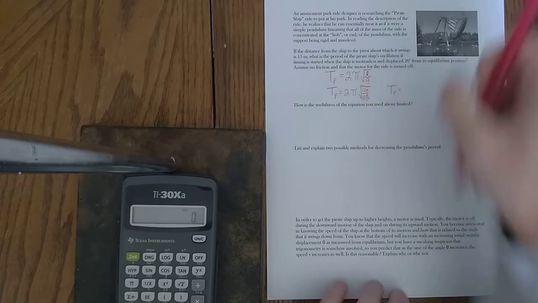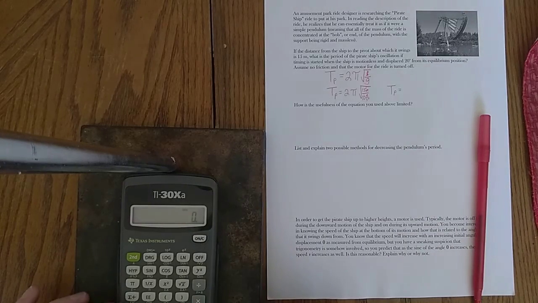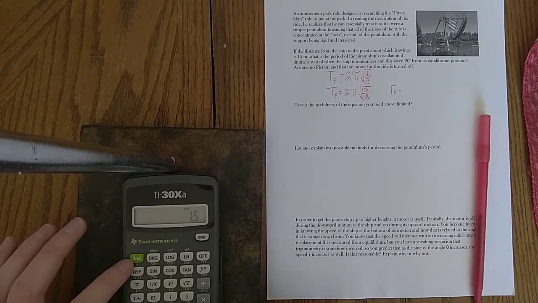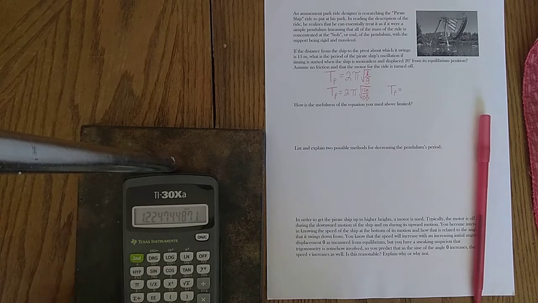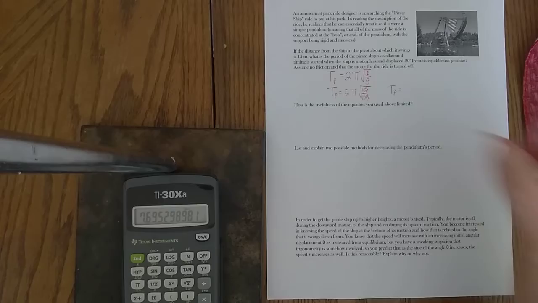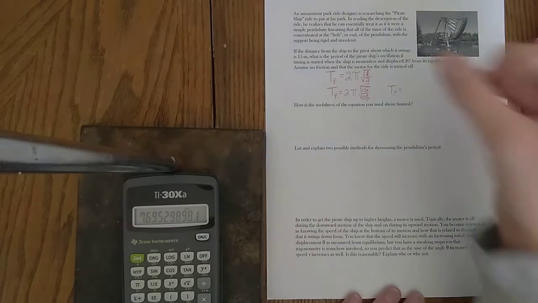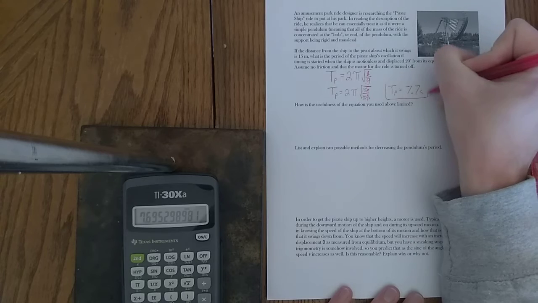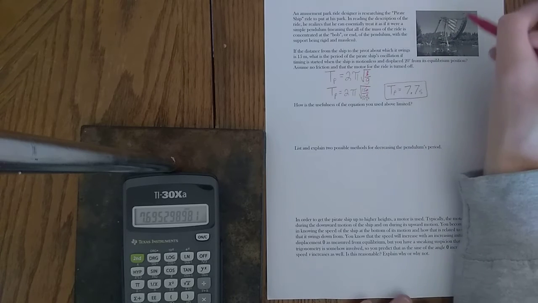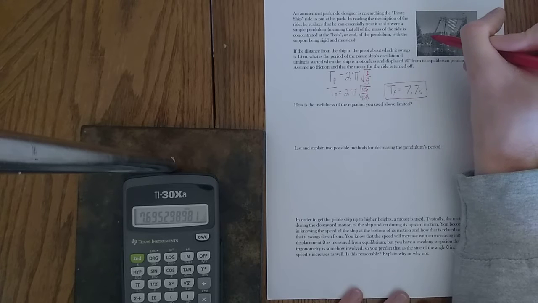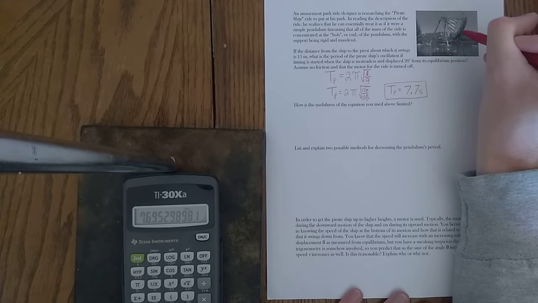And we come up with a period. Let me do my calculations. So let's see, we got 15 divided by 10. I didn't even need a calculator for that. That's 1.5. I'm going to take the square root of that, and I'm going to multiply by 2 and multiply by pi. And you see that I get approximately 7.7 seconds. Okay, so what that means is it takes 7.7 seconds for the pirate ship to swing from 20 degrees up through equilibrium up to here, and then back through equilibrium and to where it started.